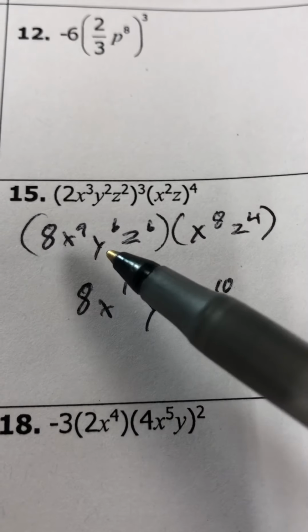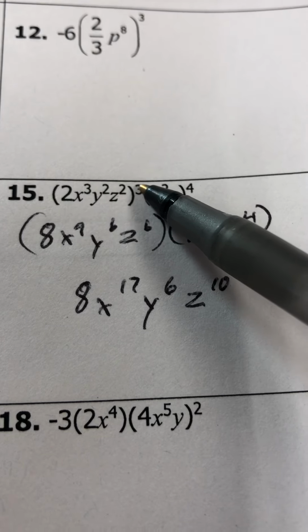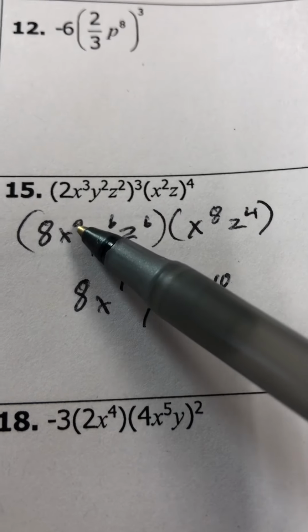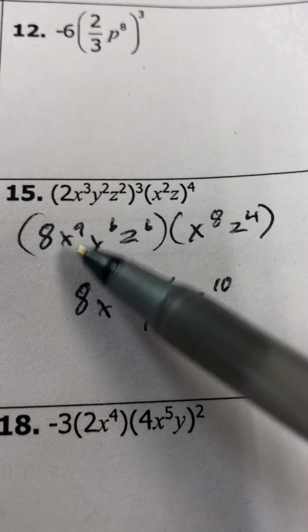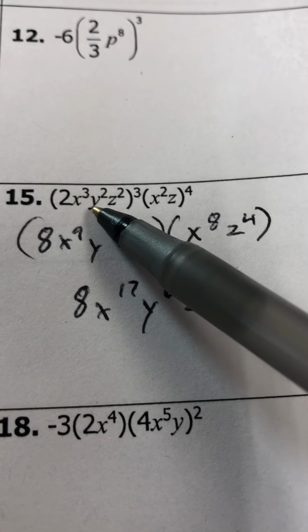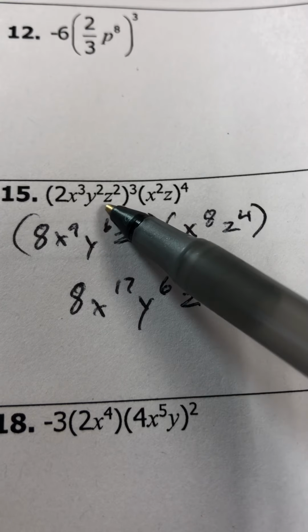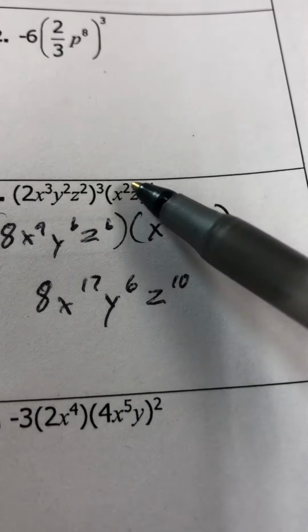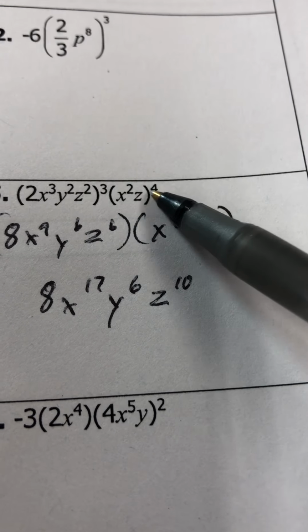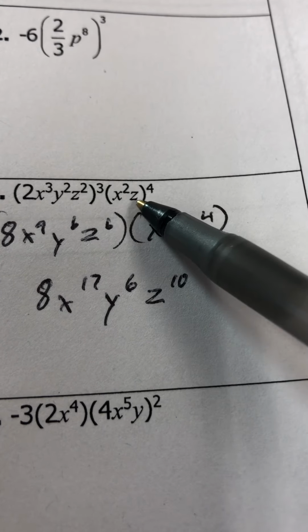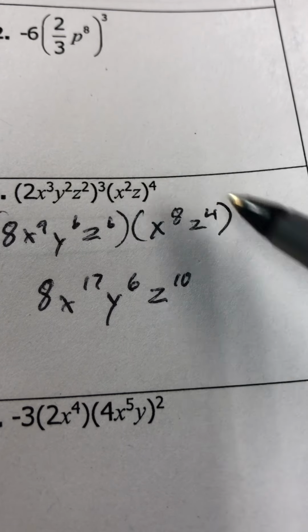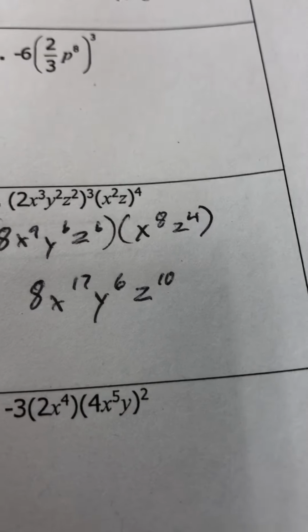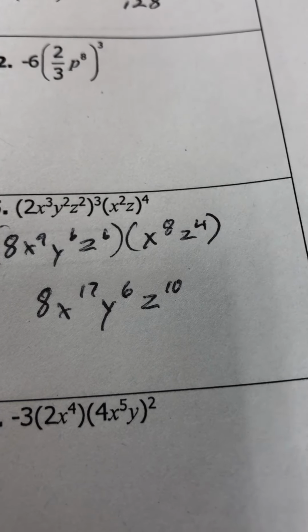This one, we've got a couple things going on here. First of all, I just did what's in these parentheses to the 3rd power. So 2 becomes 8, x becomes 9 because 3 times 3 is 9. With this y, 2 times 3 is 6. This z, 2 times 3 is 6. Then I did what's in these parentheses. X becomes 8 because 4 times 2 is 8, and the z is 4 times 1, which is 4. When you don't see any exponent there, you just assume it's to the first power, which would be the same as z itself.